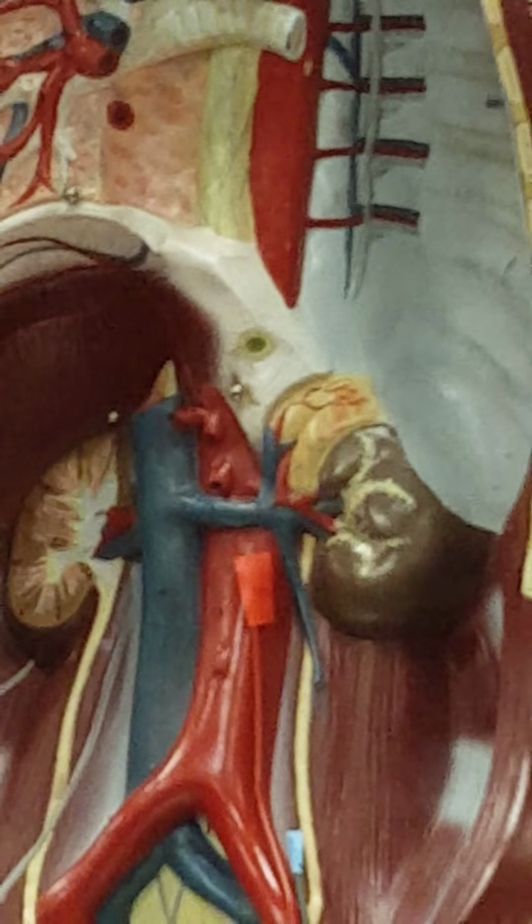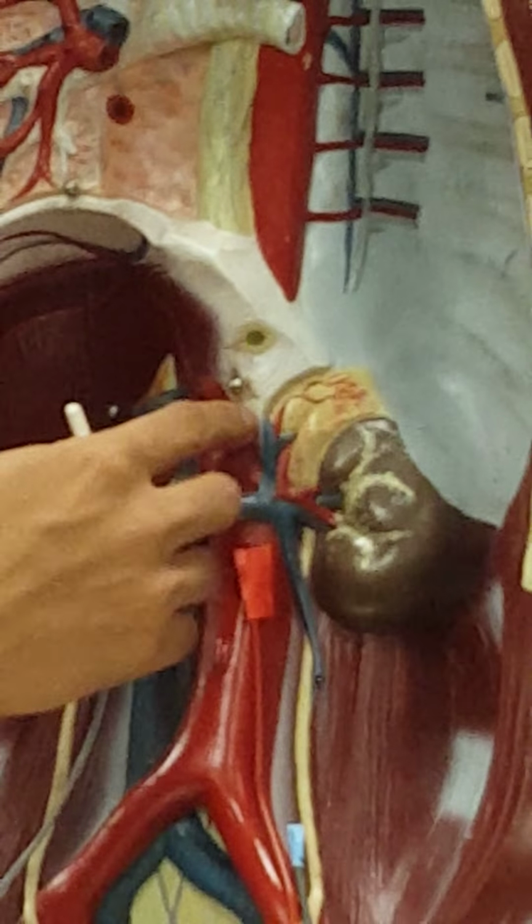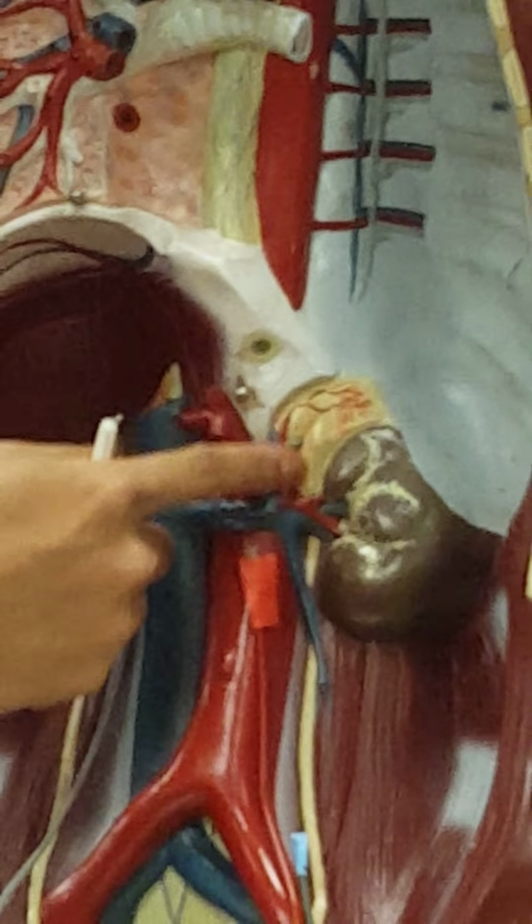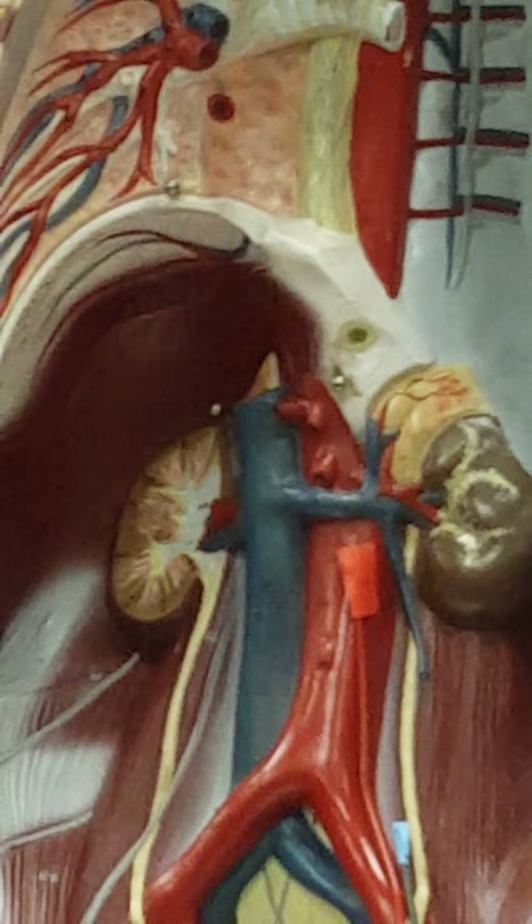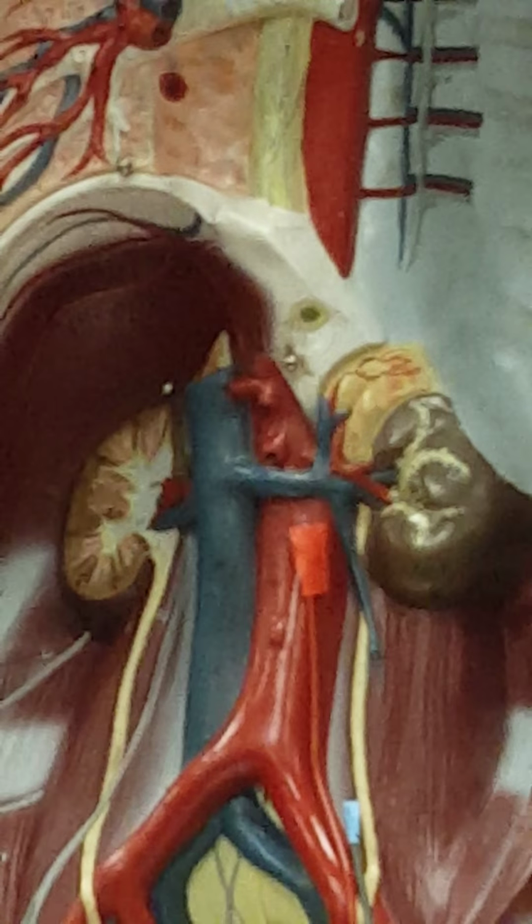And again, it's symmetrical, so we have the right and left. So right here, we have the left suprarenal arteries and veins. Always mention right or left as the first word.